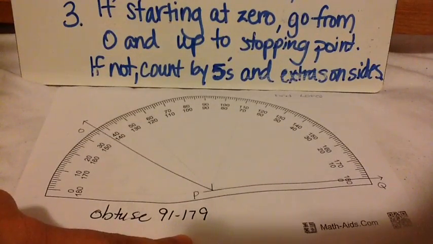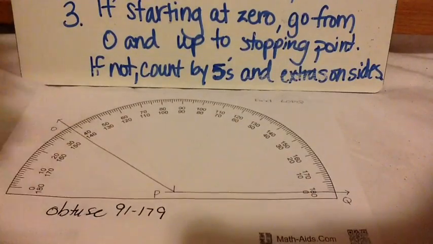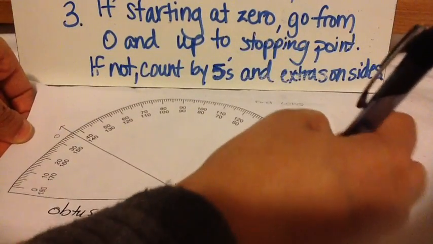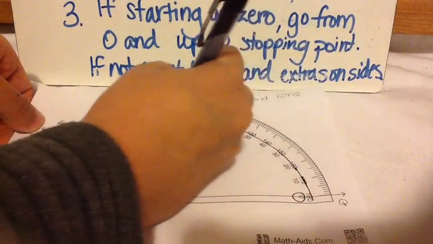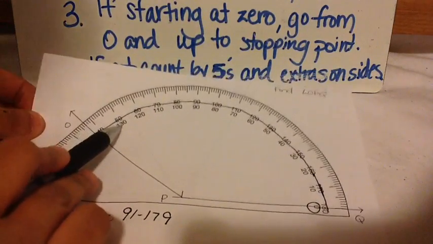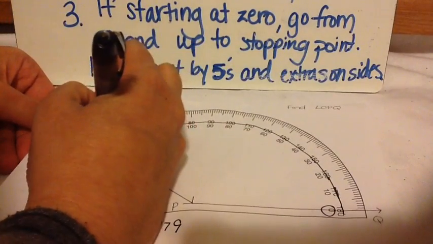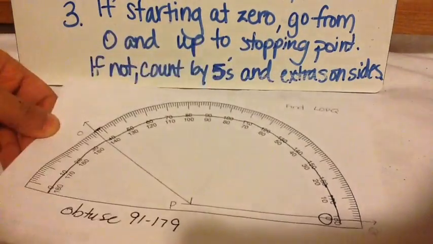I've declared the angle. I've declared the range. Now it says start at 0 and go up. So 0, I'm going to cross out the part that I don't want to look at. That will confuse me. So, we're at 130, 140, 141, 142, 143.